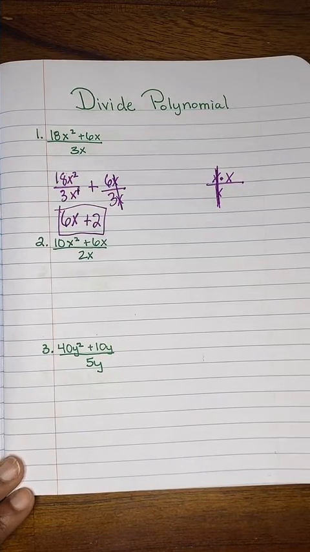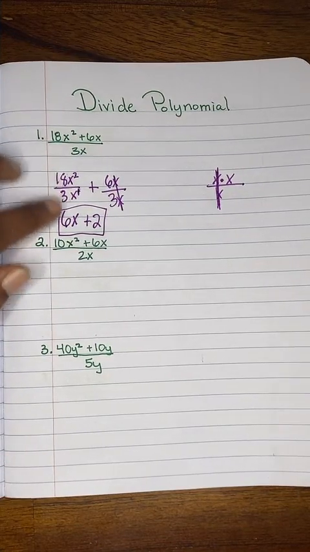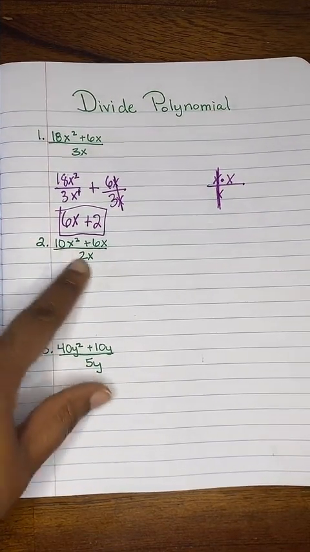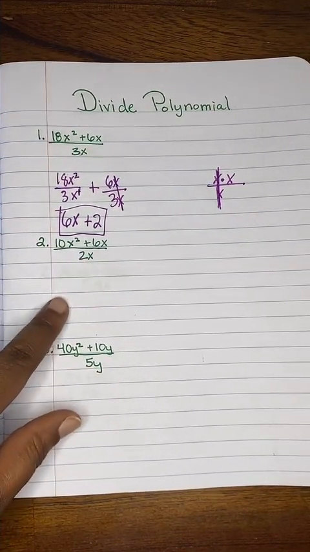Good, good, good. Okay, so everybody, you kind of got to get this. Let's try number 2. Can somebody tell me what my first term is going to be down here?